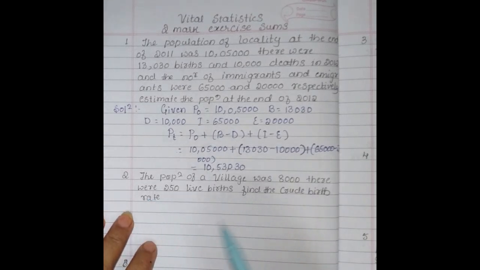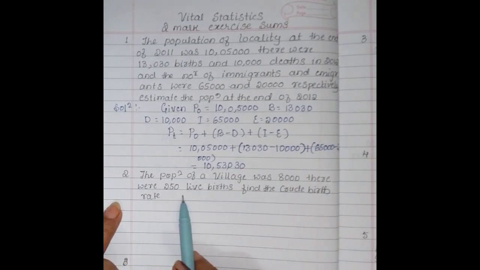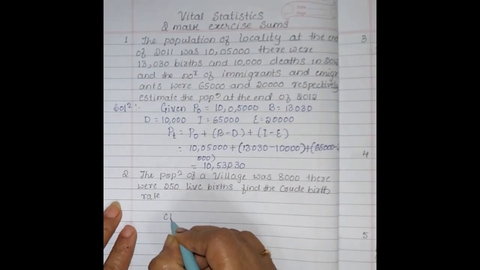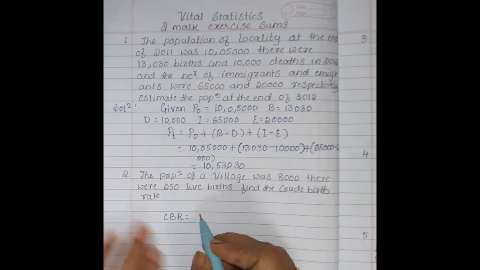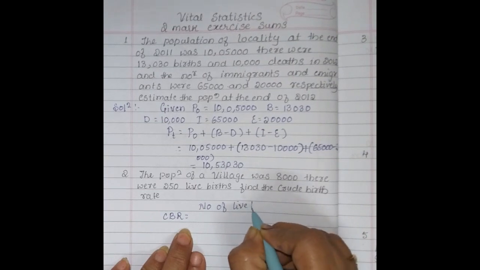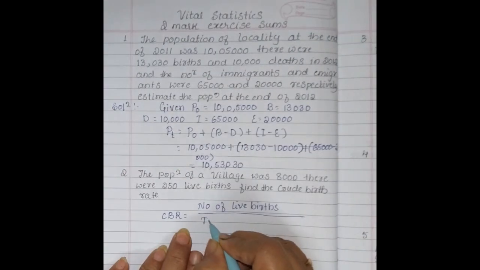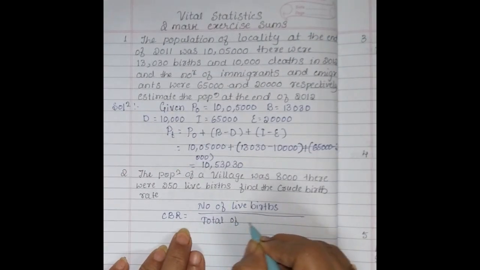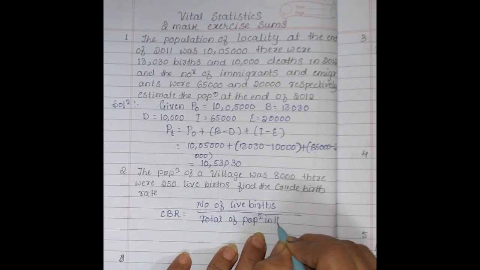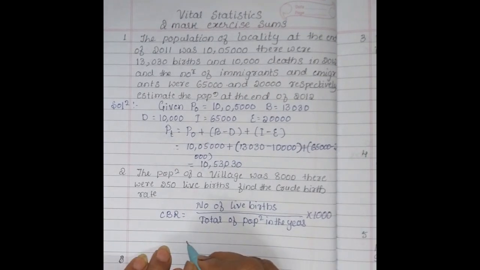Then one more question, the second question: the population of a village was 8,000. There were 250 live births. Find the crude birth rate. First write the CBR formula. That is fertility. CBR is equal to the number of live births in a year divided by the total population in the year, into 1000. For all vital statistics, we calculate per 1000.